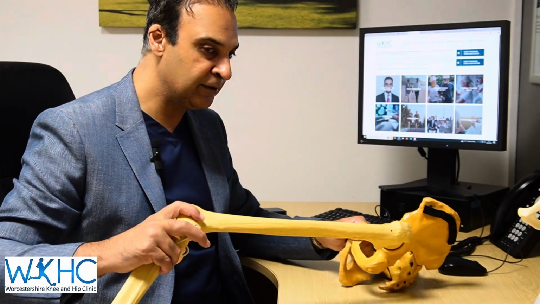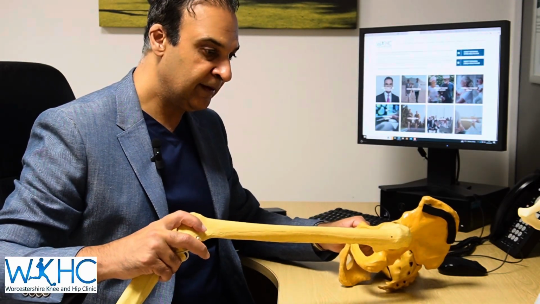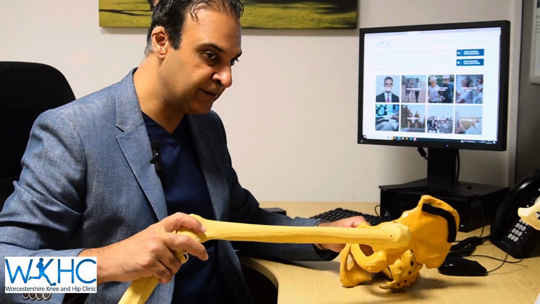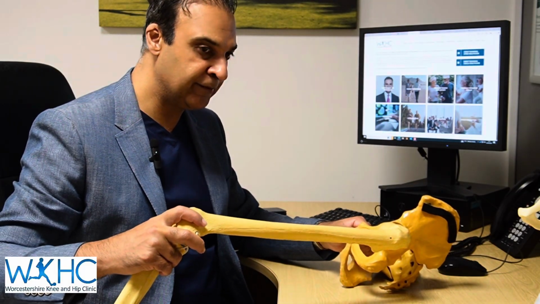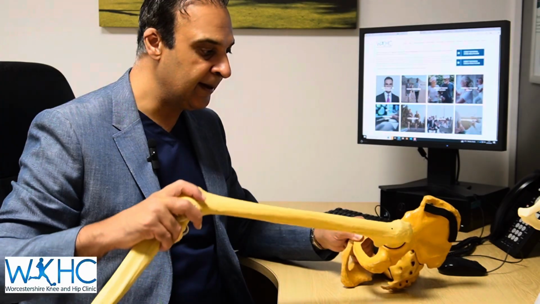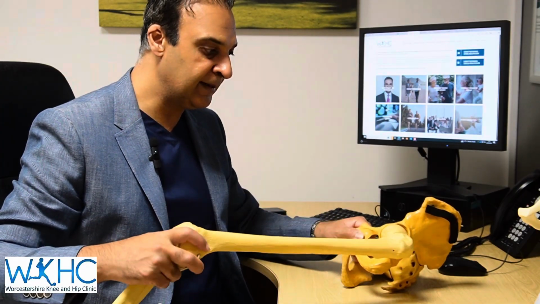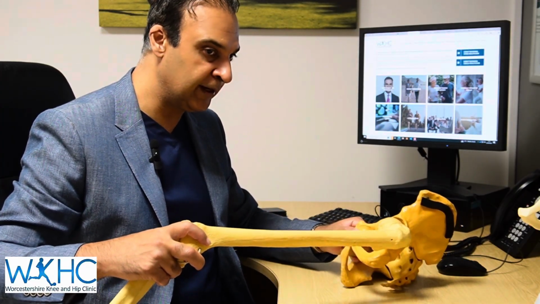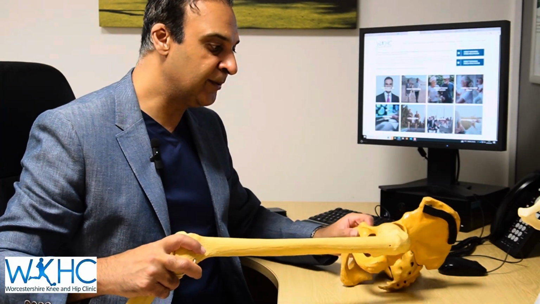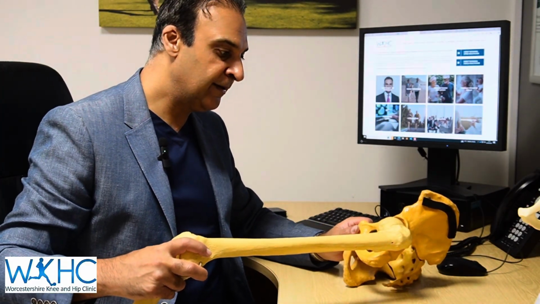They will not be able to put their shoes and socks on. They'll find it difficult to get out of a chair, into a car, and the walking becomes more and more limited. Eventually, they will have pain both at rest and at night, and walking is very limited. And that's when we'll start to discuss the options of treatment.